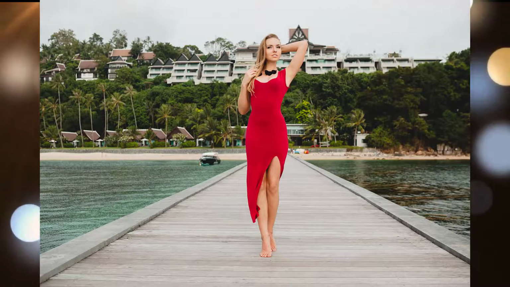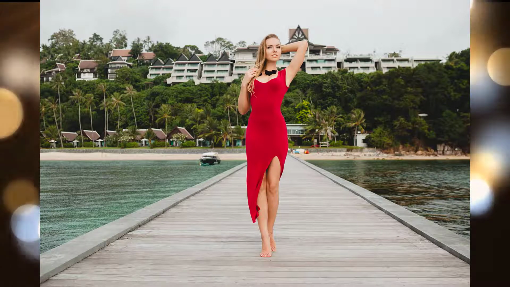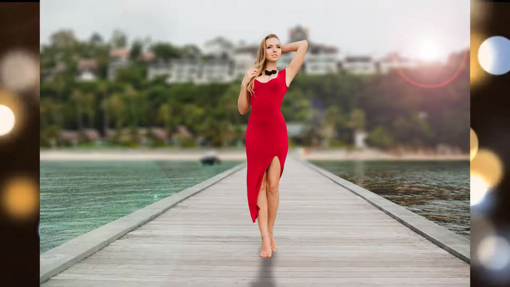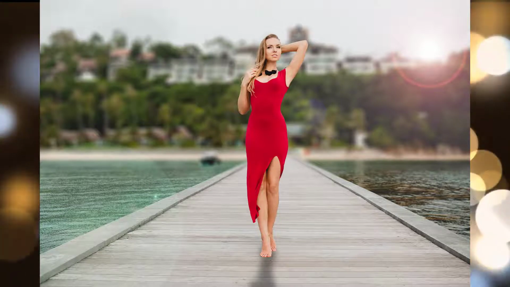In this Photoshop tutorial, I'll blur the background of this photo. This is the result of the work. Attribution and link of image are located in my video description.